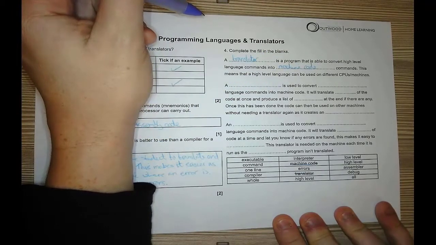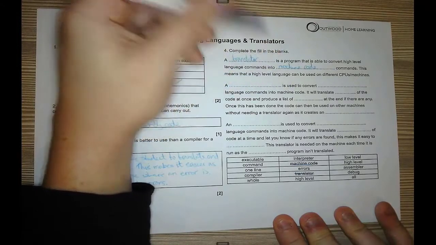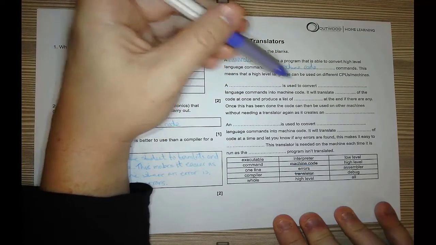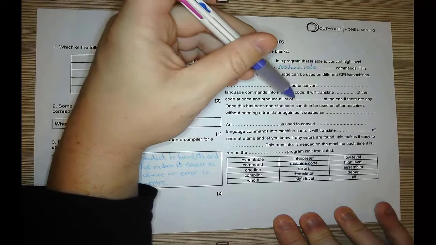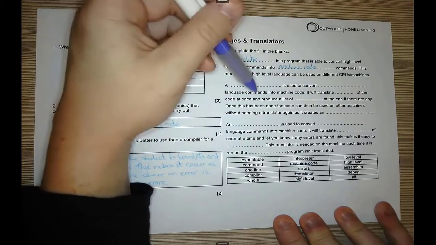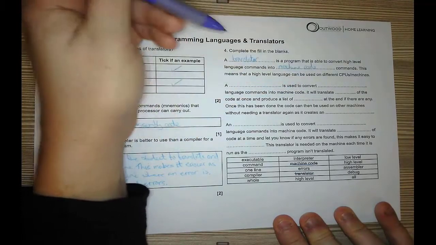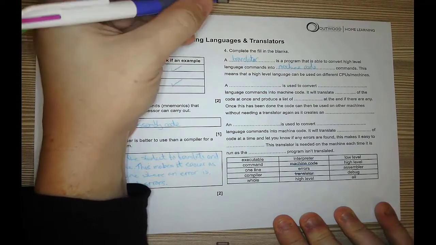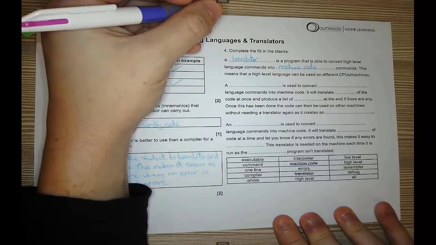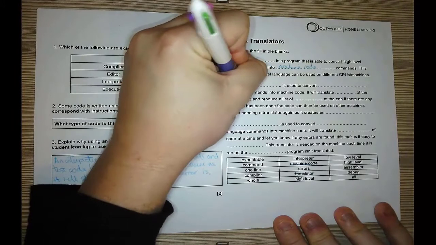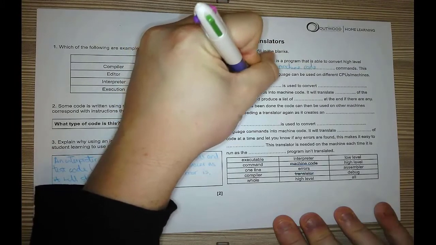Okay, so again, we have to read ahead here, because it will say it will translate blank of the code at once and produce a list of blank at the end. So if it's producing something at the end, that means it's going to have to have done everything, or translated everything rather, and therefore we are talking about a compiler.